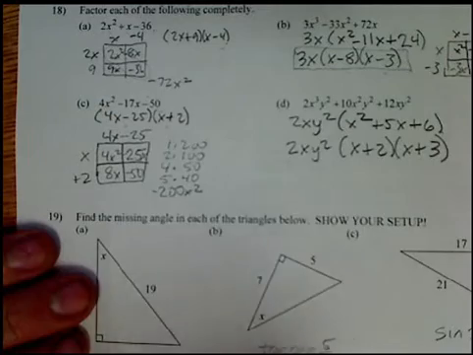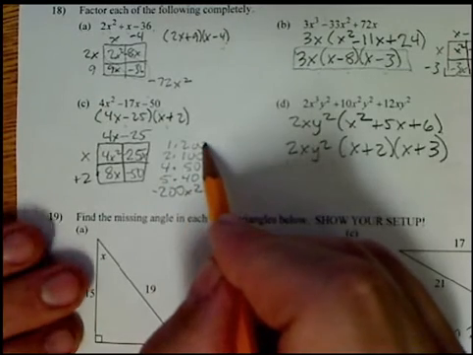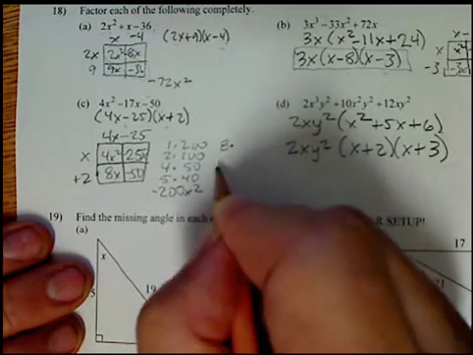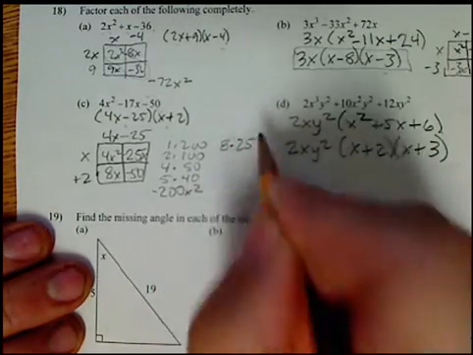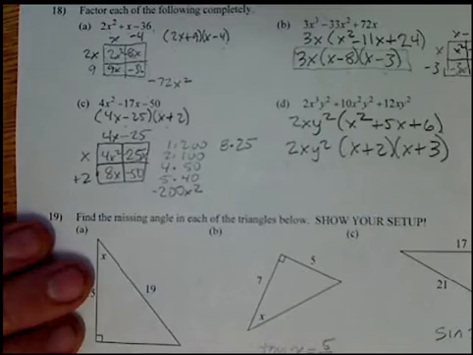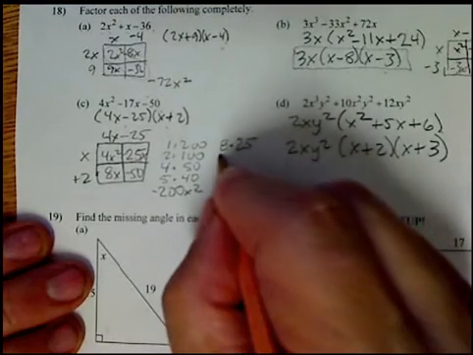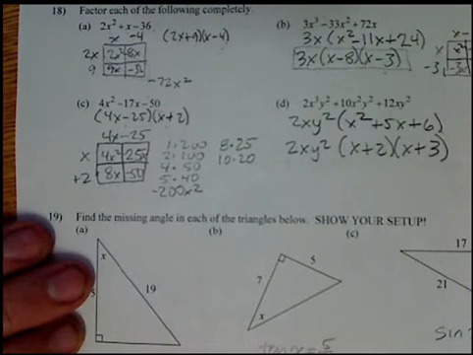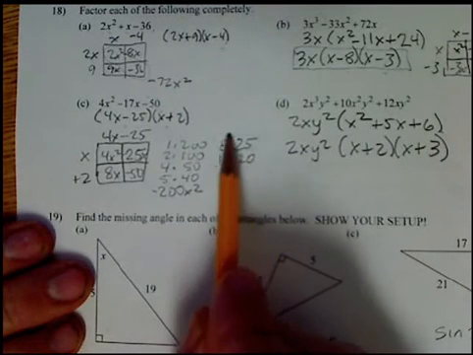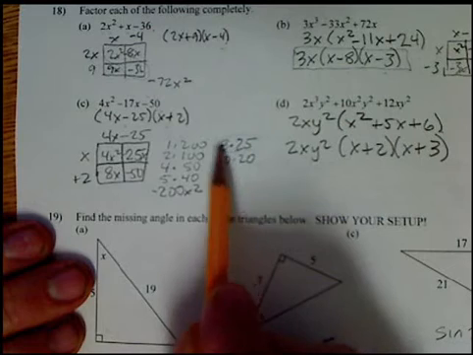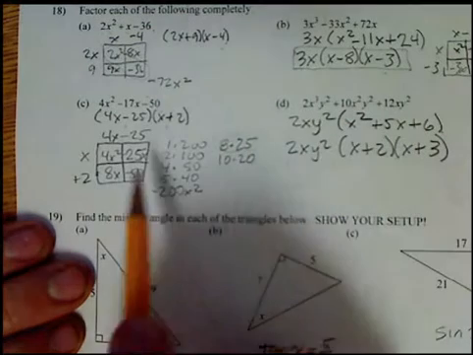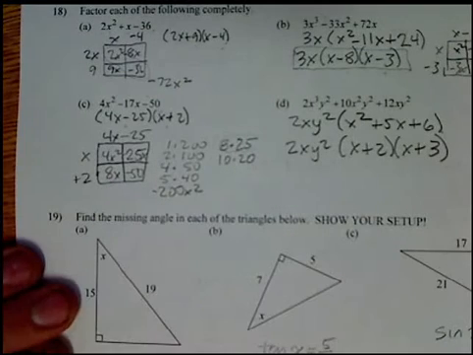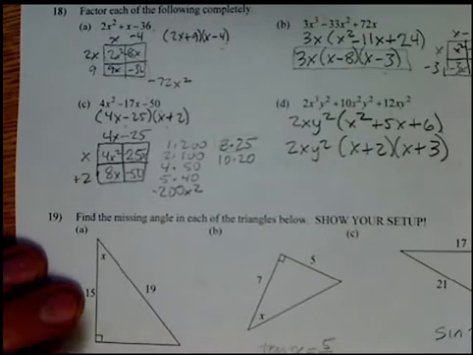6 doesn't go in. 7 doesn't go into 200. 8 does. 8 times 25. 9 doesn't. 10 does. So I could do 10 times 20. And that's pretty much as far as it's going to go. Well, these two differ. If I take 25 minus 8, I'll get 17. But I want negative 17, so I'll make the 25 negative, and keep the 8 as positive. So you can kind of figure out where it's going to be. Sometimes it takes a little bit longer list.